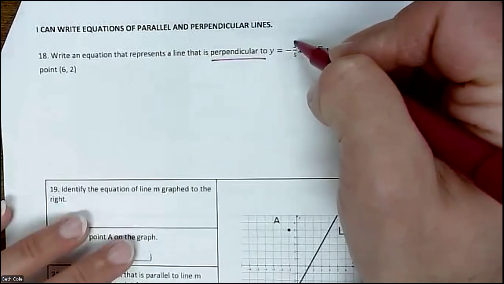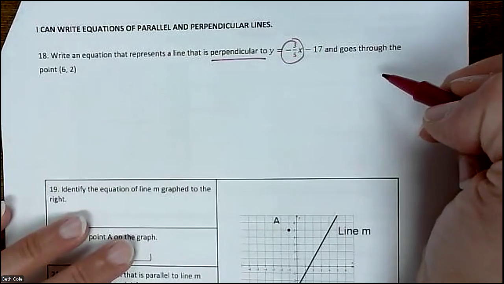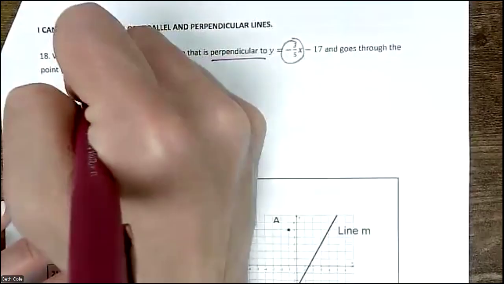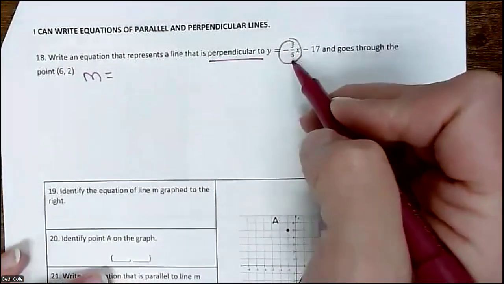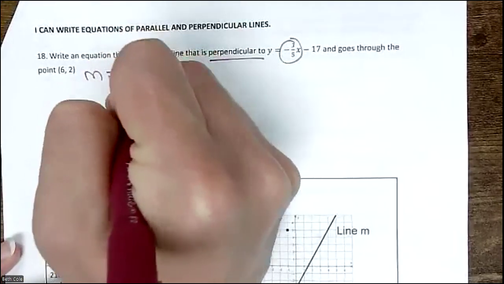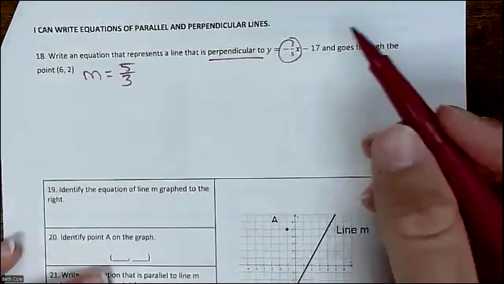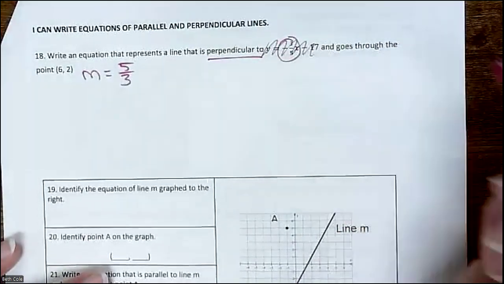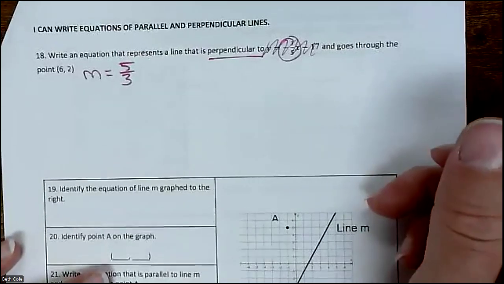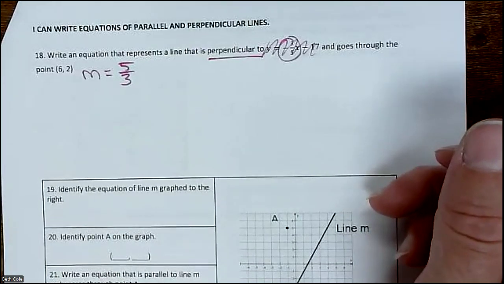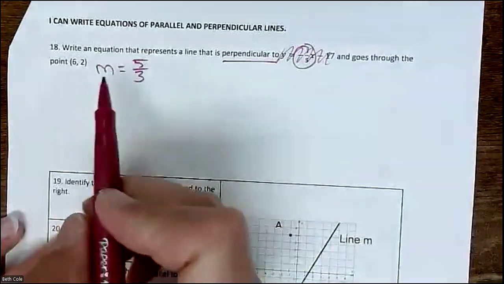Opposite reciprocal. If the slope of this line is negative 3/5, what is the slope that we want? Good. 5/3. Positive 5/3. And do you remember me saying scribble this out? Get rid of it because you don't need it for anything else. A lot of you did that on the quiz. I was super proud of you. I was like, they listened to me. Yay.